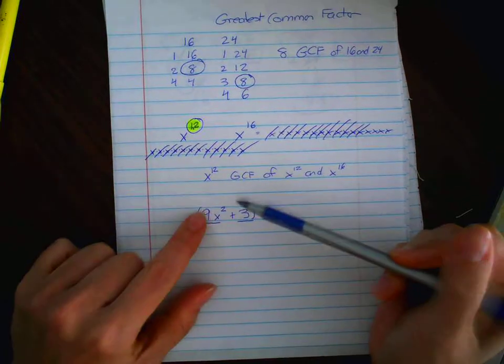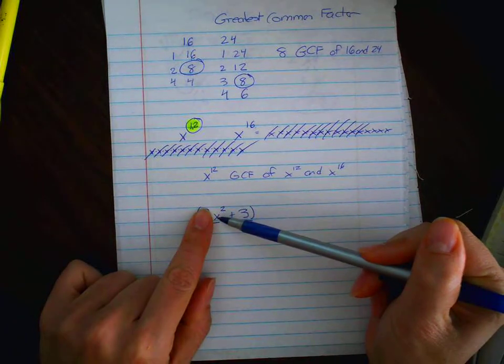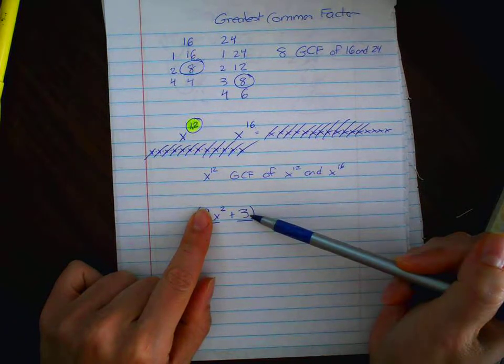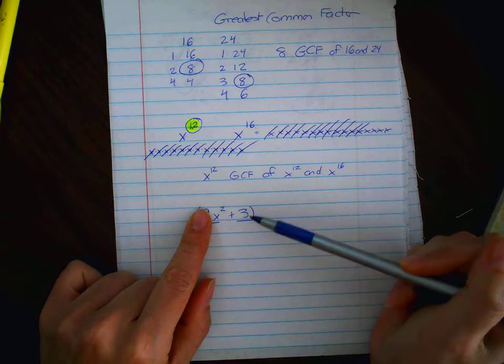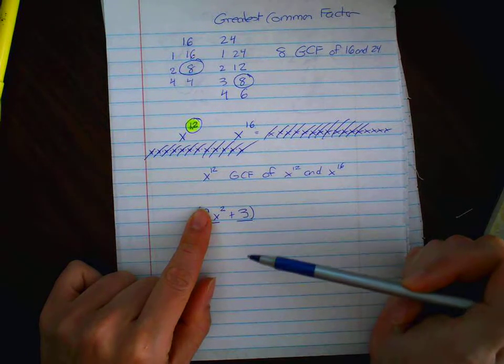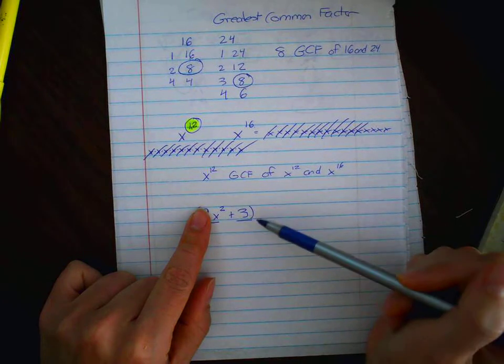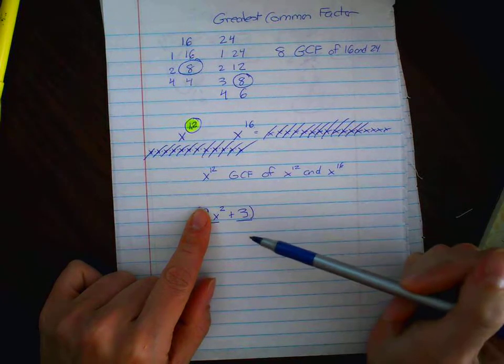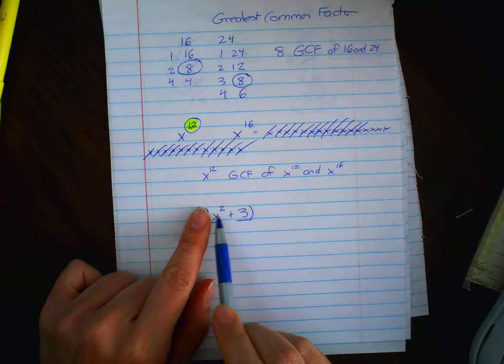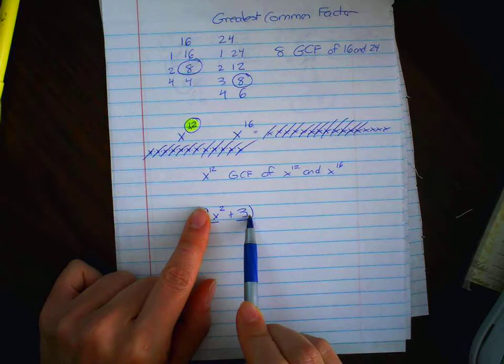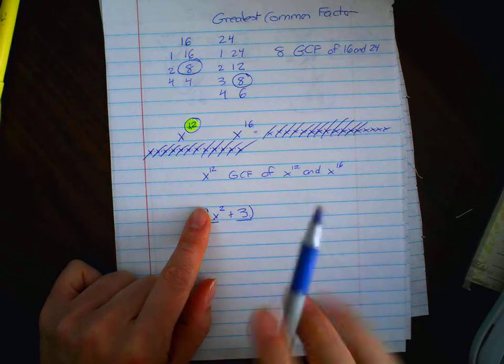If I look here, this has an x squared, this does not have an x. If there is not a letter on both terms, or if you have 3 terms or 4 terms, if there's not the same letter in every term, then there is no variable GCF. I can't take out x's if I don't have them. This one has 2, but this one has none. So there's no variable as part of my GCF.